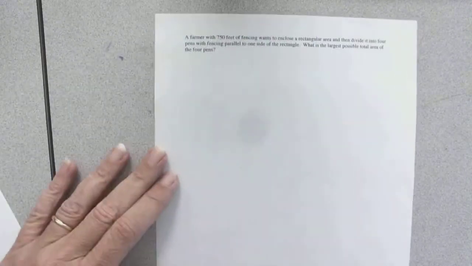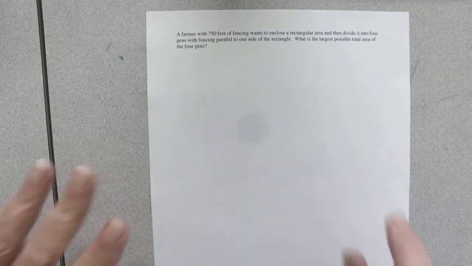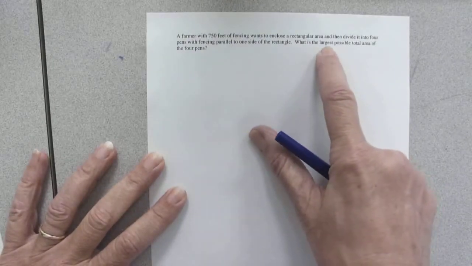Okay, first problem, a classic problem. A farmer with 750 feet of fencing wants to enclose a rectangular area, then divide it into 4 pens with fencing parallel to one side of the rectangle. What is the largest possible total area of the 4 pens? So I recognize it as an optimization problem because it talks about right there, largest possible total area. So I have read the problem.